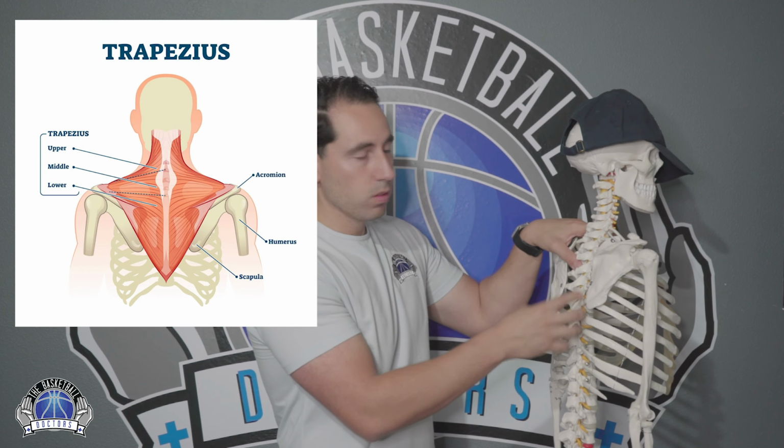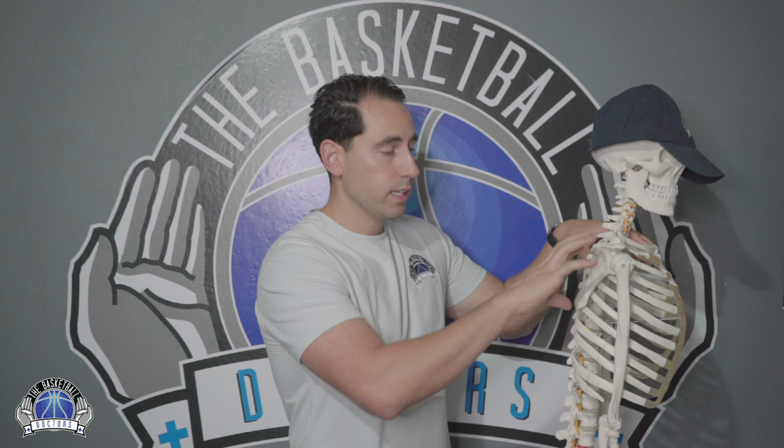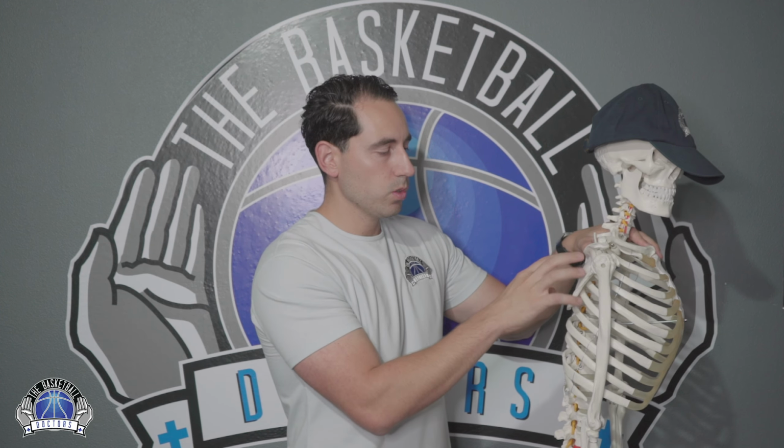Whenever you look at your back, we have the upper, middle, lower traps. We also have the lats that also do some shoulder blade work. We also have the levator scapulae, the rhomboids as well, other muscles whose whole goal is to help with those movements that we talked about: downward rotation, upward rotation, retraction, protraction. These are all muscles around the shoulder blade that help guide the movement there.